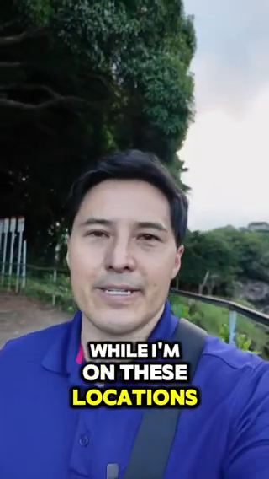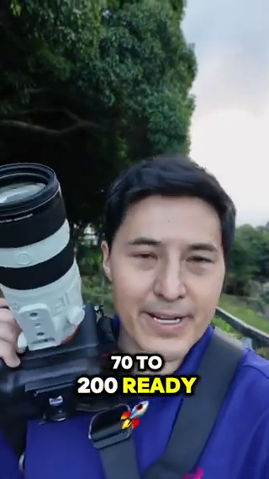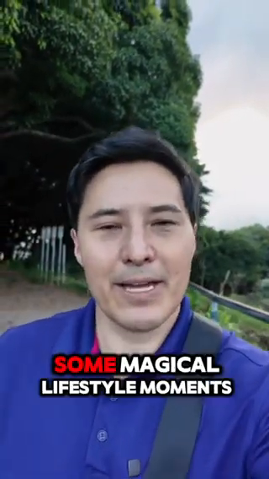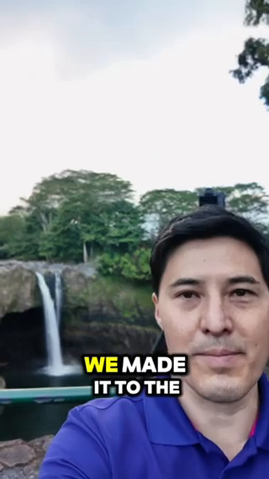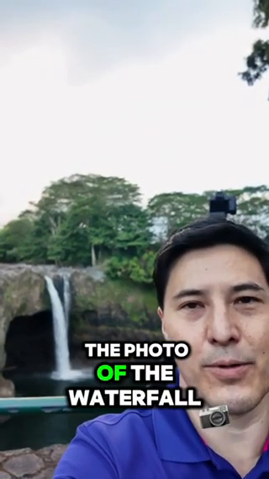While I'm on these locations, I always have my 70-200 ready to go in case I see some magical lifestyle moments. We made it to the main event. Now we're gonna take a photo of the waterfall.